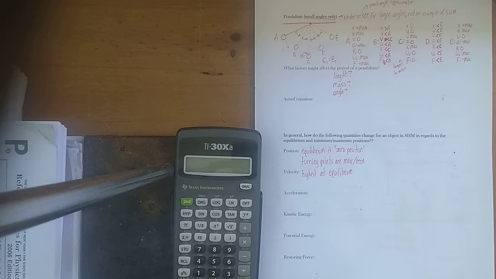What I want to close with is some statements about how the different quantities that we've looked at, position, velocity, acceleration, energy, force, how they relate to where the object is in its motion, because you'll notice some similarities as you look at all of these different examples. So let's start with position.